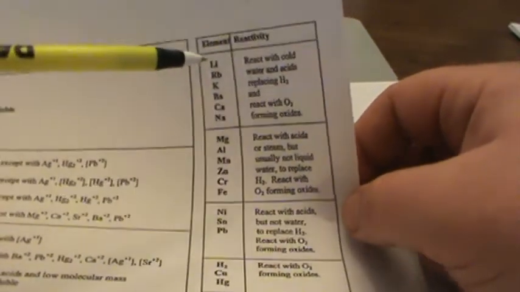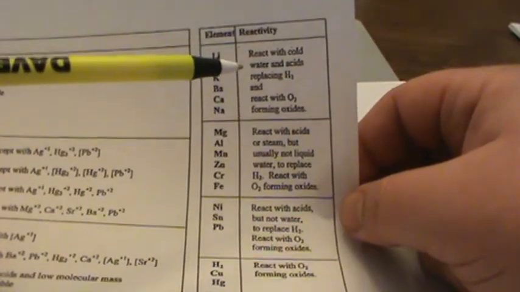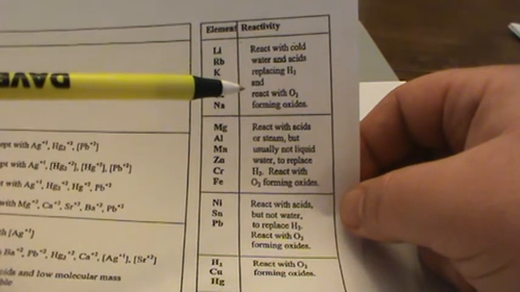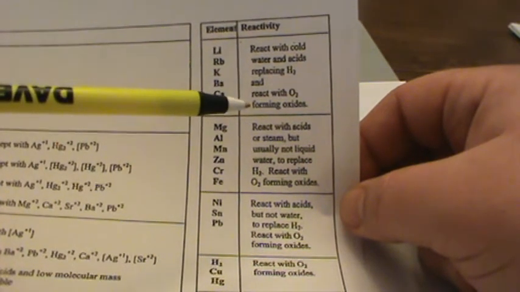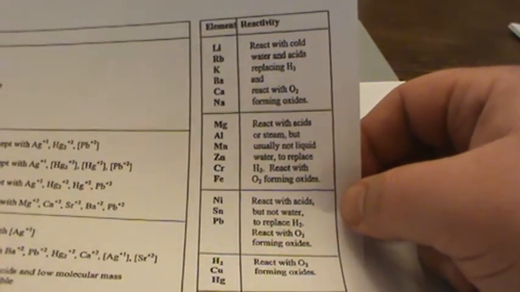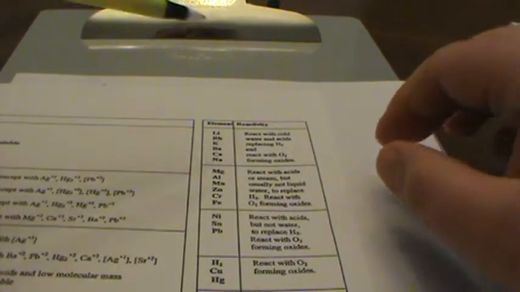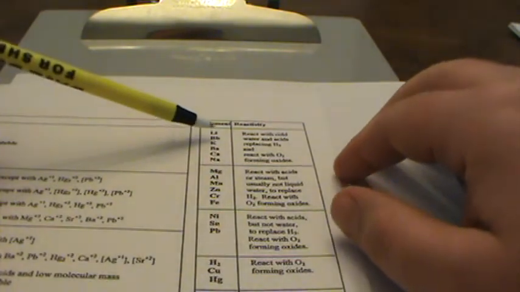So in our first list it says, reacts with cold water and acids replacing H2 and reacts with O2 forming oxides. Okay, so that's telling us that those are what they mainly react with. Reacts with cold water and acids replacing hydrogen.